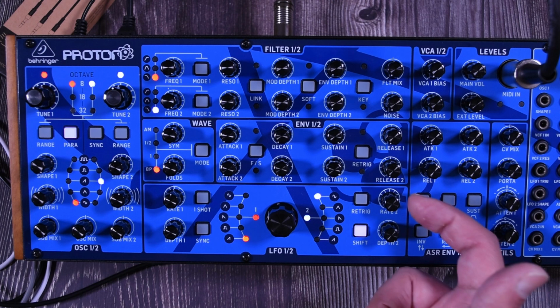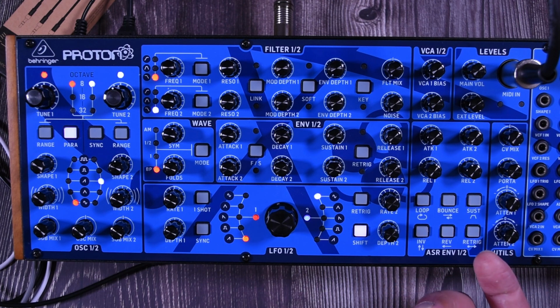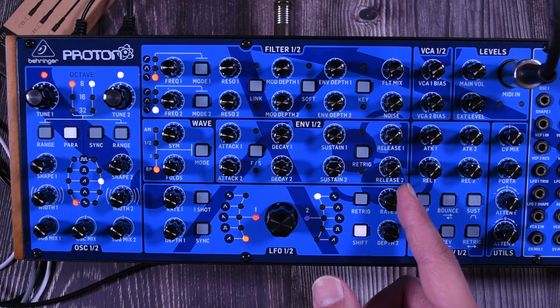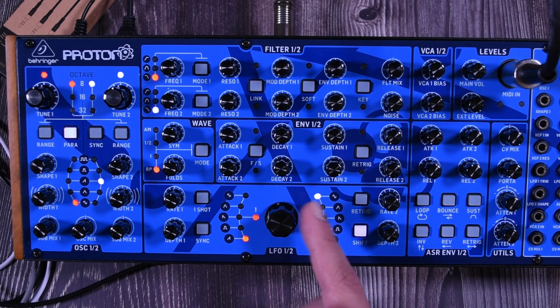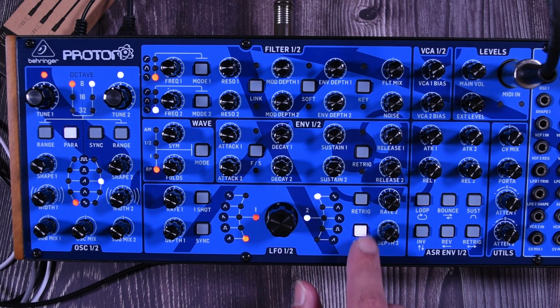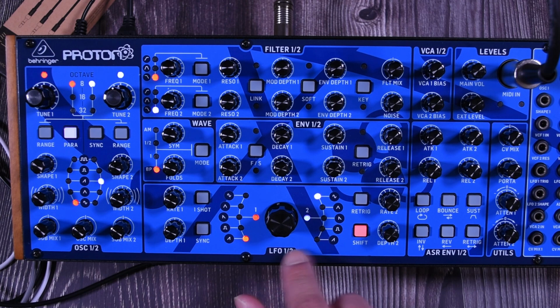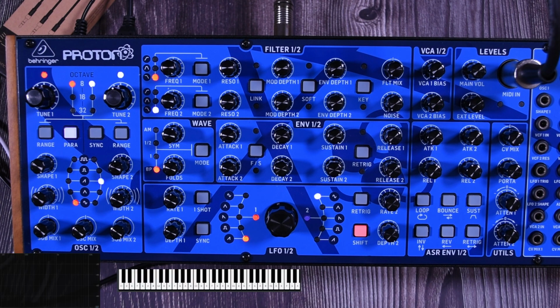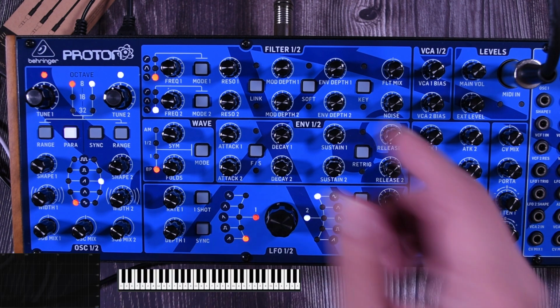Some controls like the rate and the depth are independent, right? So this one is the LFO1 and these ones are the LFO2. But some other controls, like this knob and the retrig, the sync, and the one shot, are shared controls. This is why, again, you need to press the shift to toggle between the 1 and the 2. For now I'm going to stay on the red one, number 1. Let's quickly go over the most basic controls.